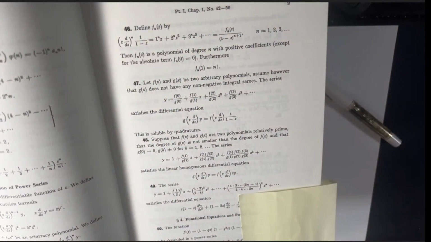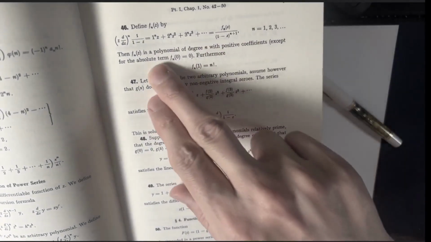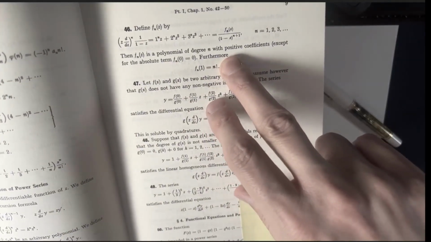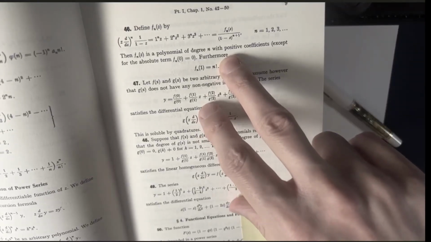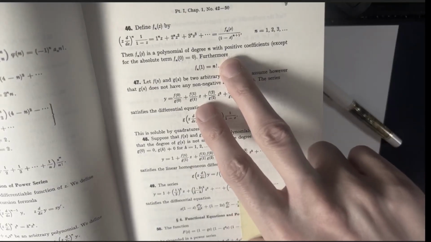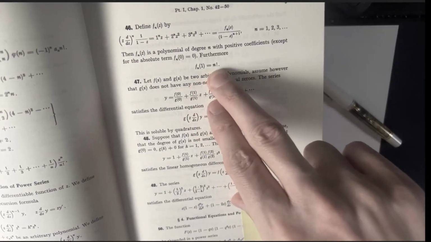Define fn as this. It's polynomial, degree n. With positive coefficients. And its evaluation at 1 is n factorial.